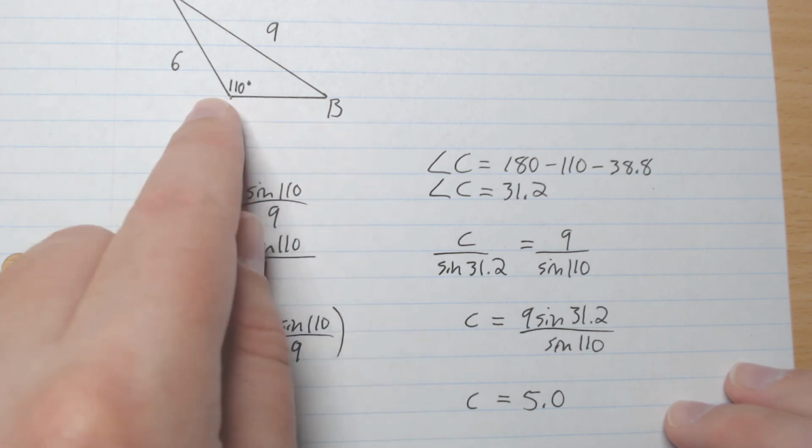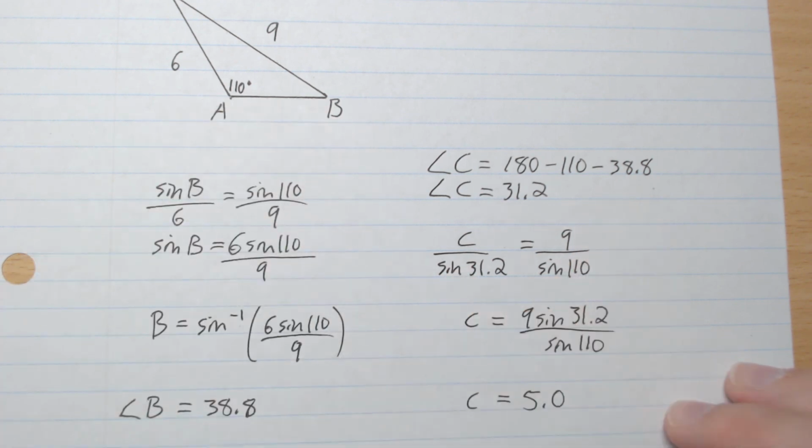We don't have side c. So we're going to times this to both sides. c is this here. We punch it in and we get 5.0.